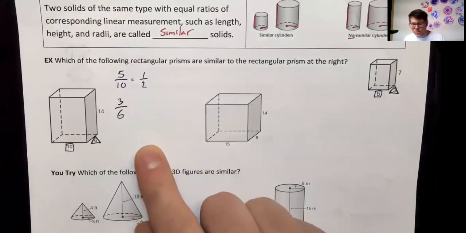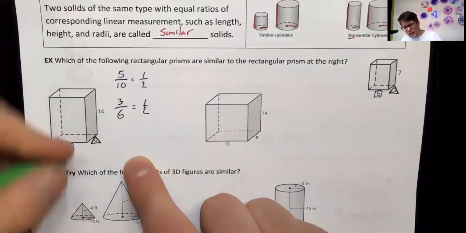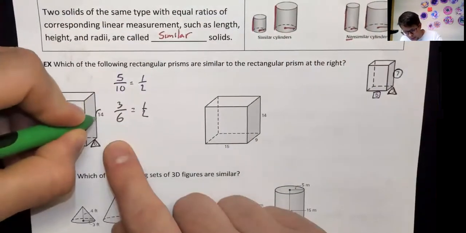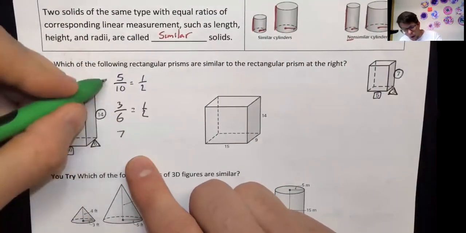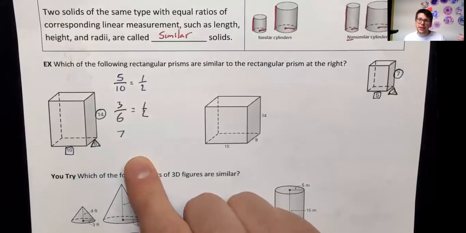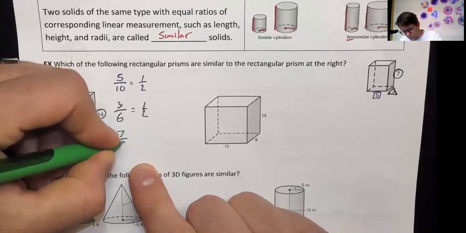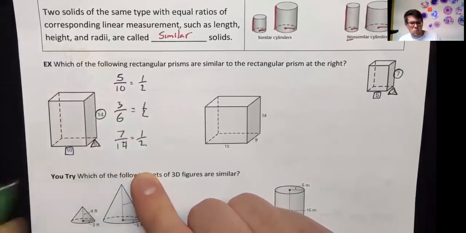And this ratio reduces. Last one that I want to take a look at is the height. So right over here, we've got a height of 7, and over here, we've got a height of 14, and I want to build a ratio with that one as well. I am always doing small on top and big on bottom because that's what the first one was. So I just want to stay consistent so I don't change it up at any point in the problem. 7 over 14 reduces as well, and we end up with 1/2.